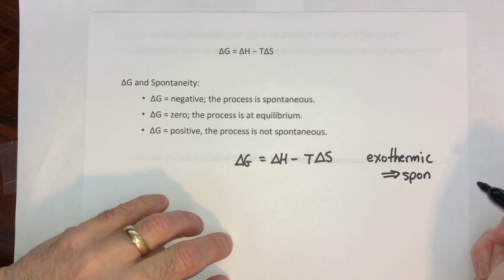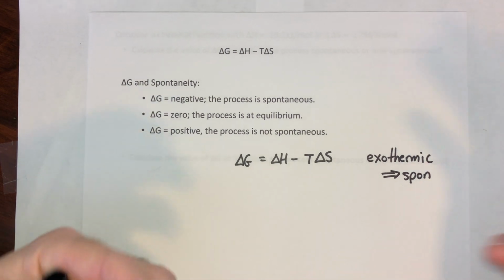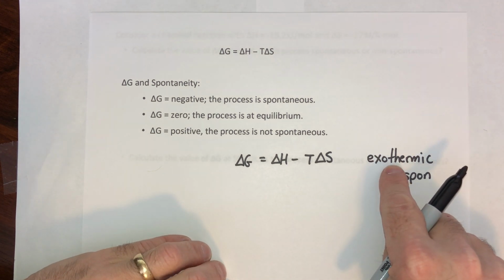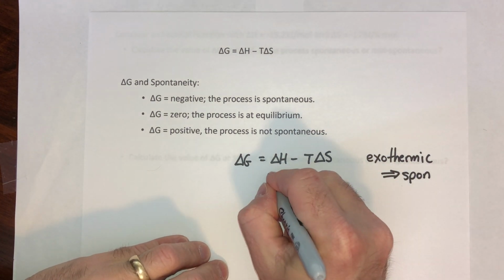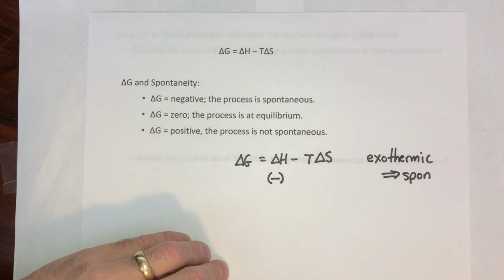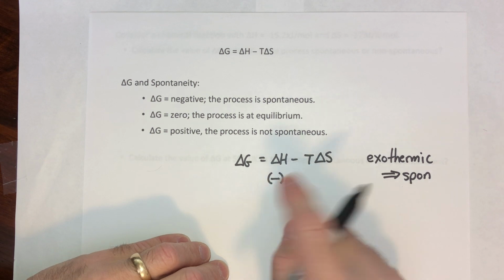Now, if you think back to when you talked about enthalpy changes and you did heating and cooling curves and calorimetry and all those things, if you have an exothermic reaction, that's telling you that your delta H is negative. Right? Exothermic has a negative delta H.